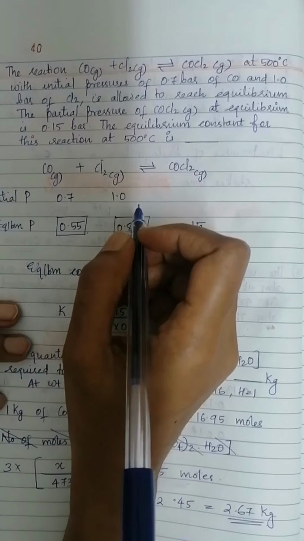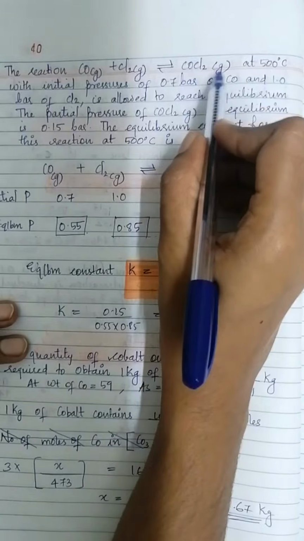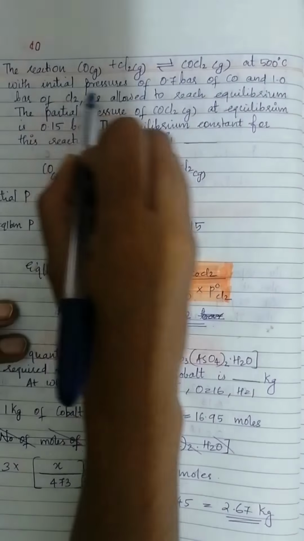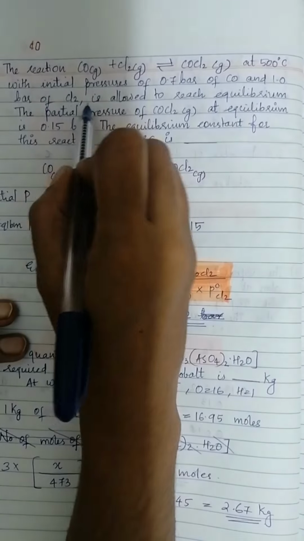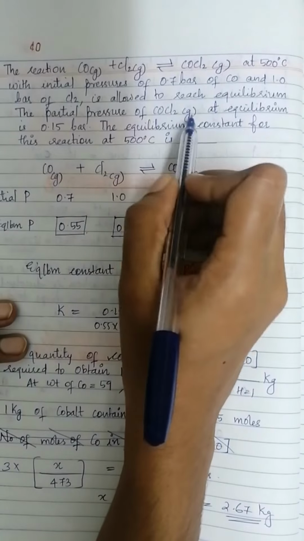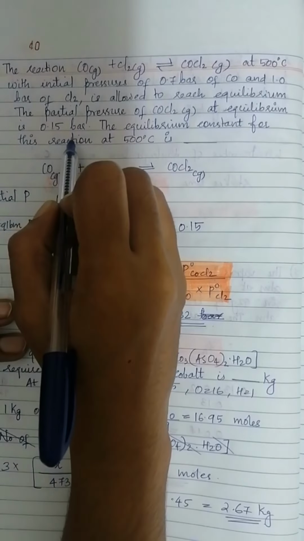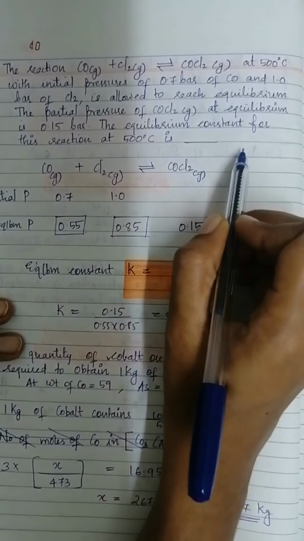On moving to the next question, the reaction CO plus Cl2 gives COCl2 at 500 degrees Celsius with initial pressures of 0.7 bar of CO and 1 bar of Cl2 is allowed to reach equilibrium, and the partial pressure of COCl2 at equilibrium is 0.15 bar. The equilibrium constant for this reaction at 500 degrees Celsius is dash.